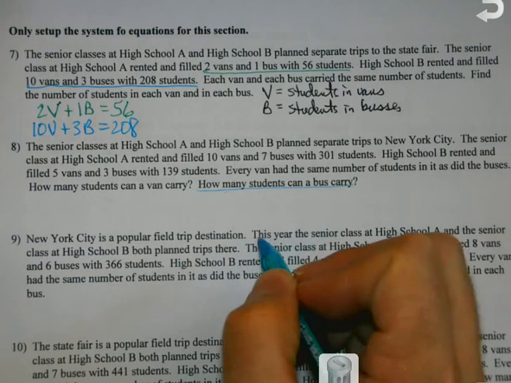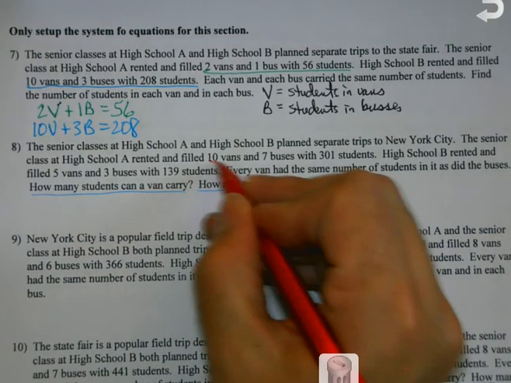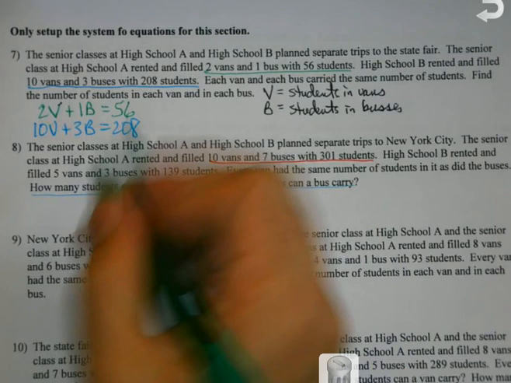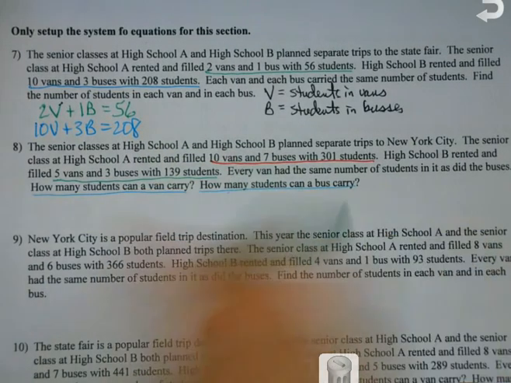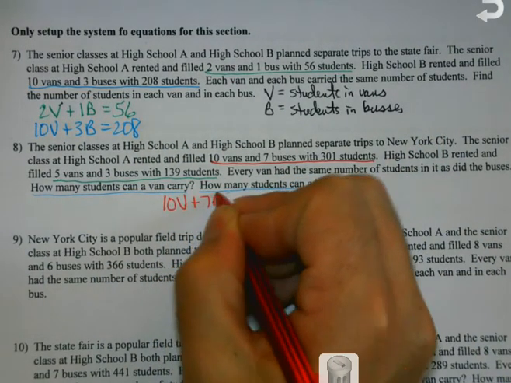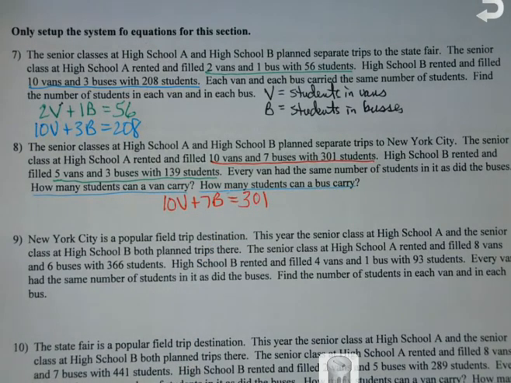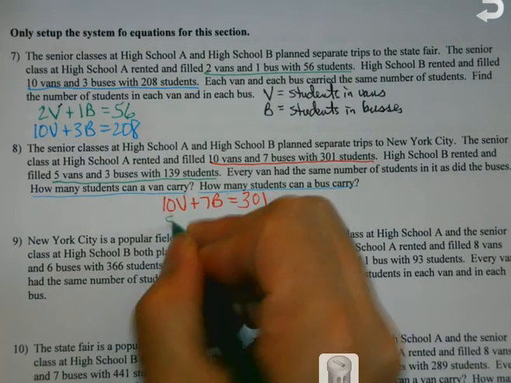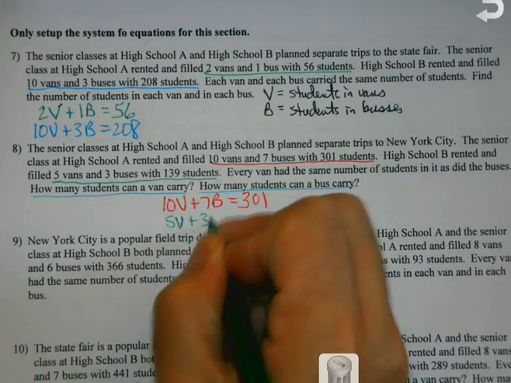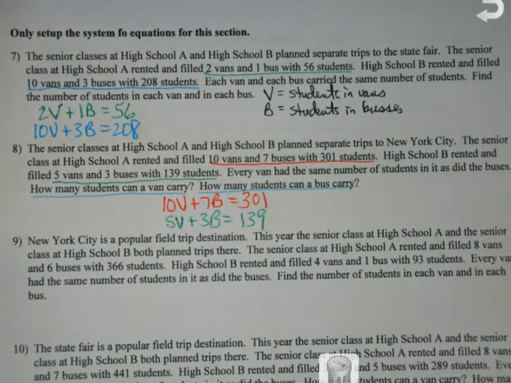How many students can a bus carry? How many students can a van carry? Okay. 10 vans and 7 buses. 3 vans and 6 buses. And just turn it into an equation. Vans plus buses equals total number of students. And that's all we're doing. Okay? The wording might change a little, but the setup doesn't.